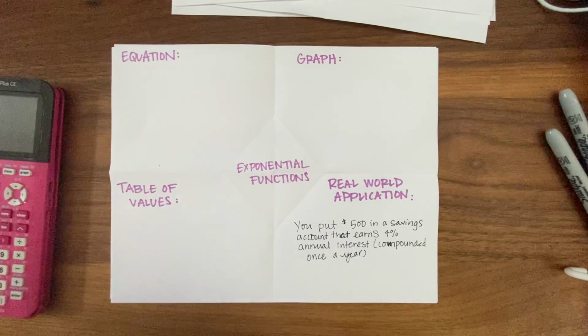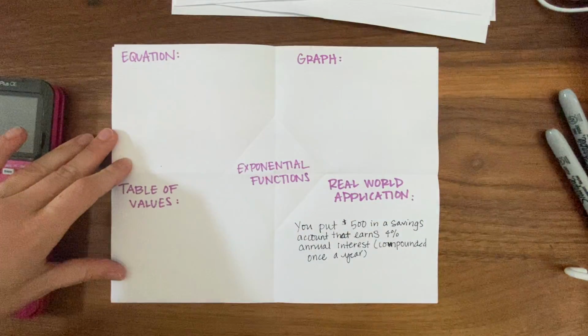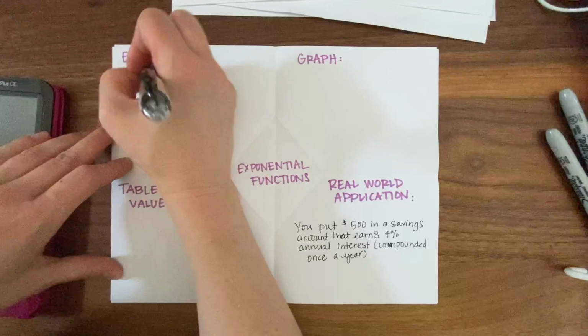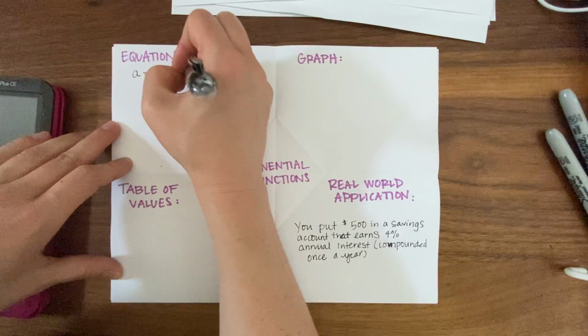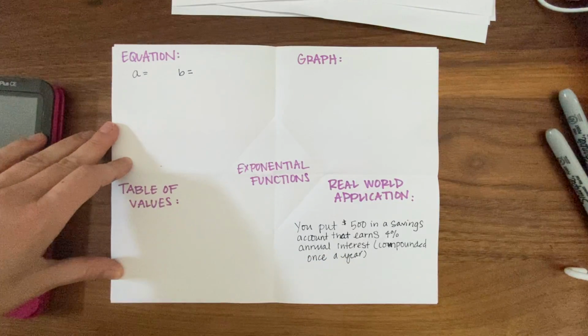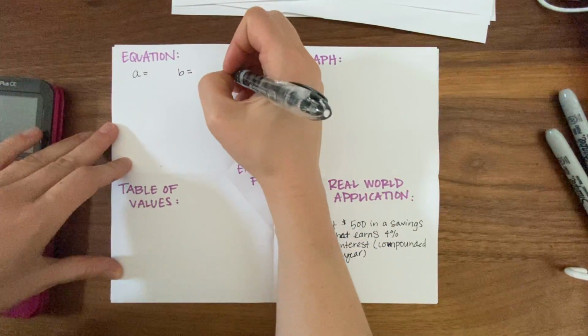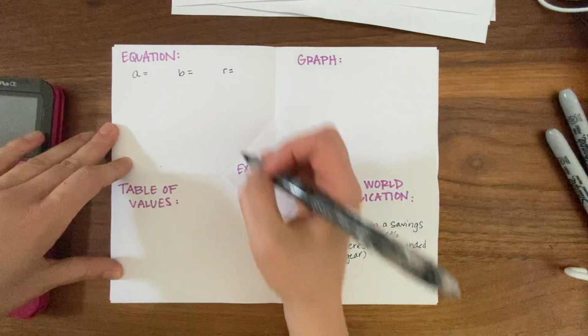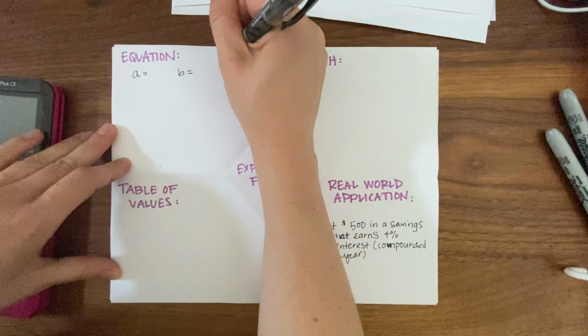So here's what we need to do, and I'm going to go equation first. That's just how my brain works. So here's what we have. We want to find A, we want to find B because we need A and B to write our equation, but there is an extra step here. We also need to figure out R, and R is our rate of growth.